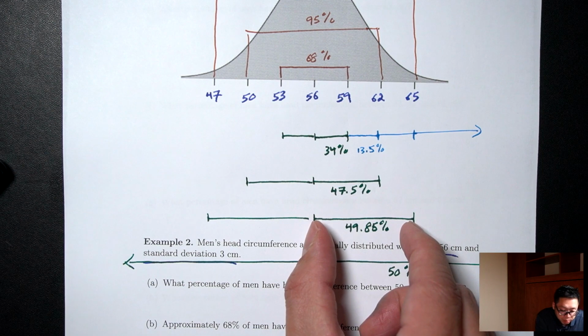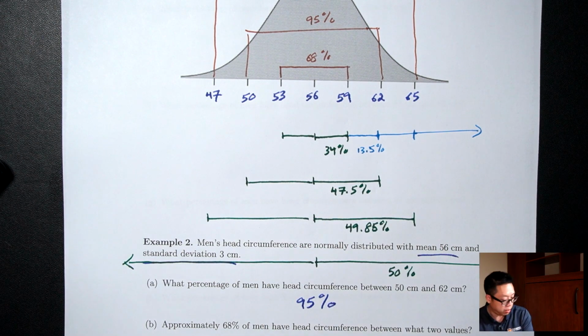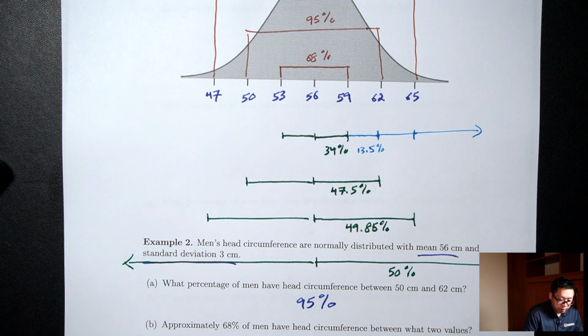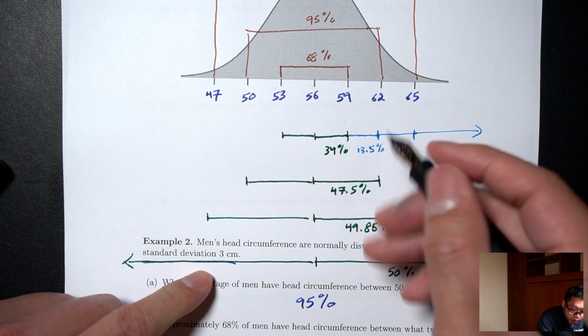So 49.85% minus 47.5%, that's 2.35. This piece here is 2.35%.